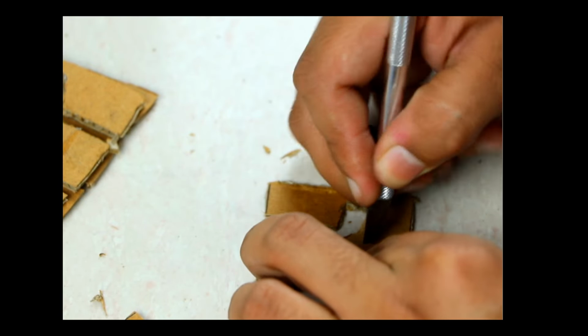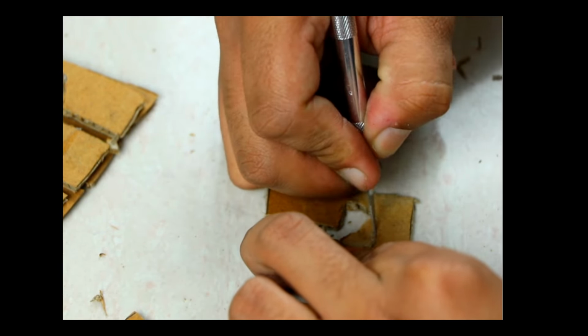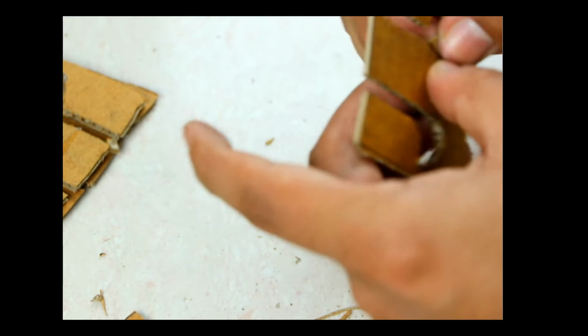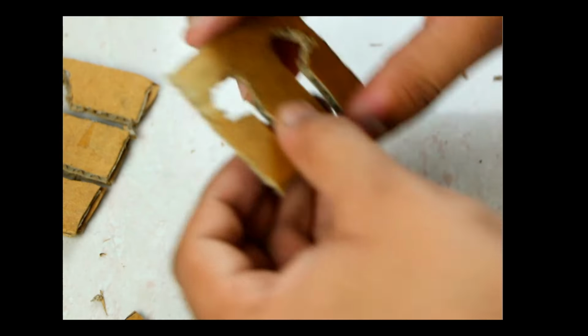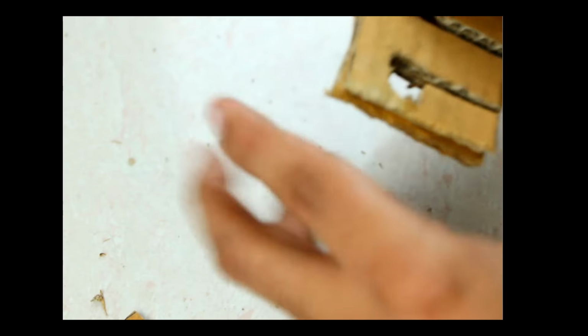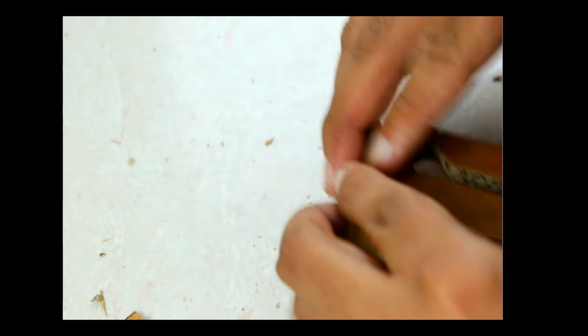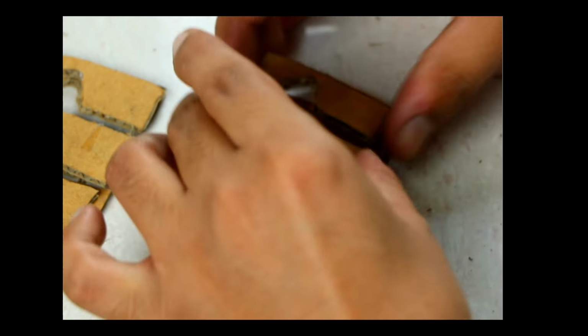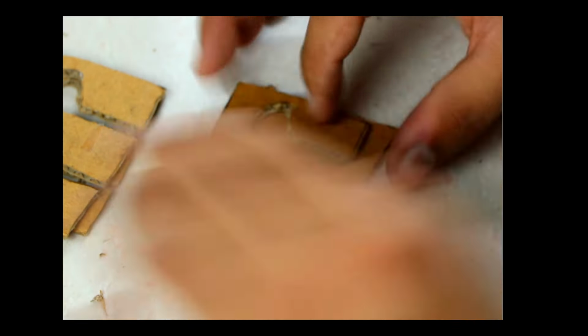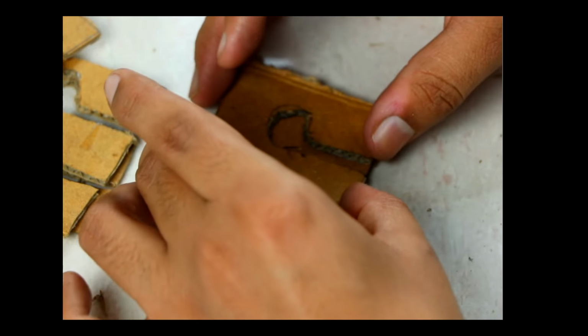So I'll just take it out from here also. Okay, so now these are done. Now what we need to do is glue these things together, and I think 3 are fine, but I'll take one more because we need a little bit of thickness. Okay, so I'll mark with this one.